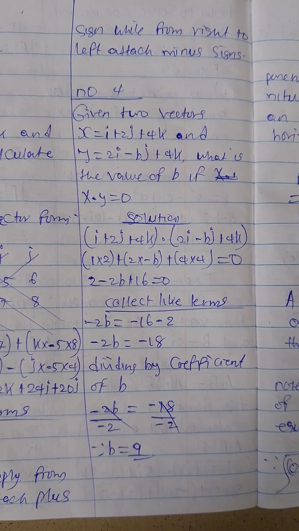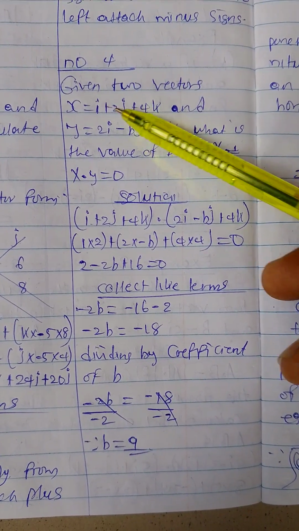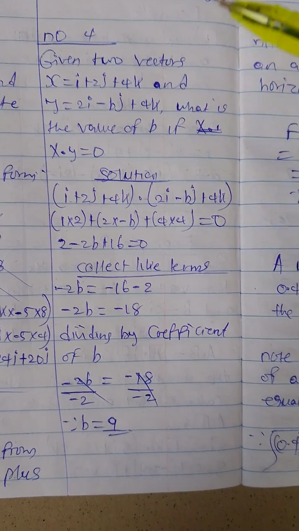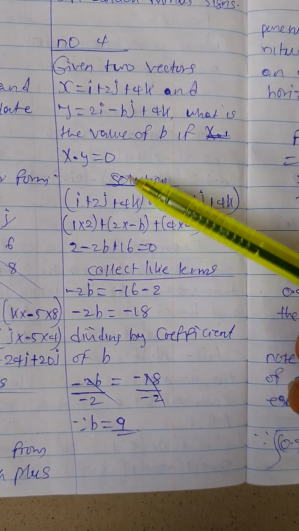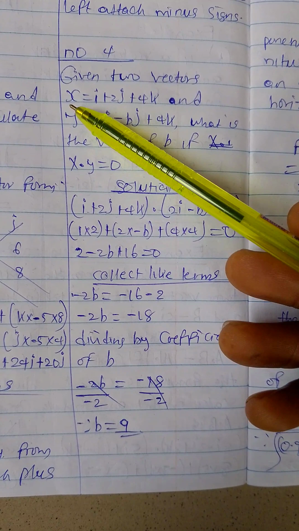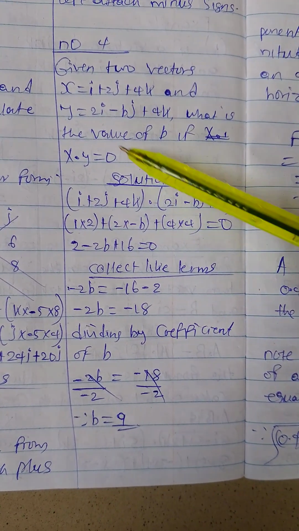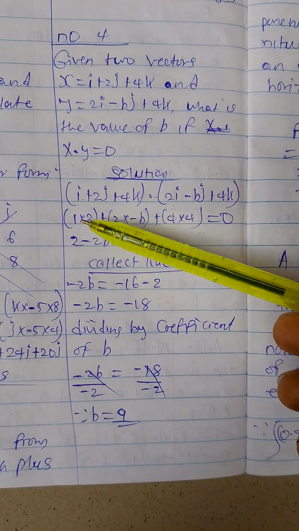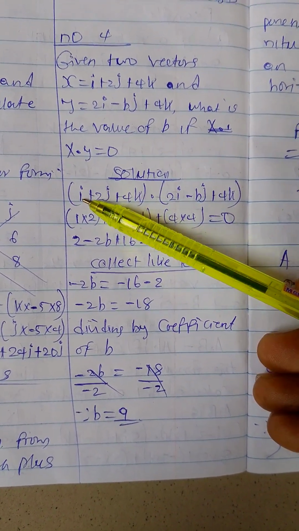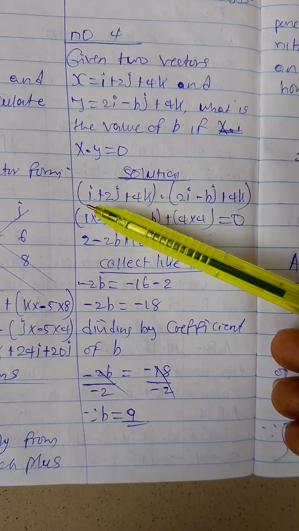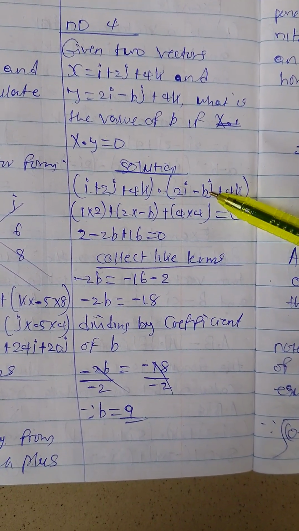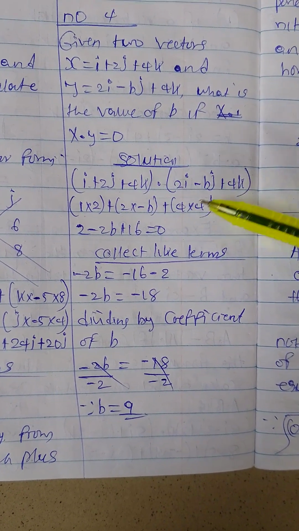So you have this. We are asking that given two vectors, x is equal to this and y is equal to this, what is the value of b if x dot y is equal to 0? So therefore x dot y, that becomes vector x dot vector y is equal to 0. Remember, that becomes, you know that i is 1. So that becomes 1 times 2 plus bracket 2 times minus b plus 4 times 4 is equal to 0.